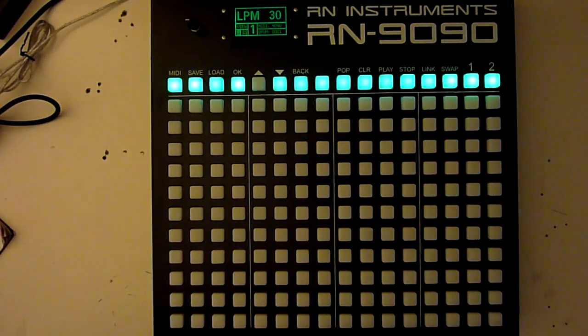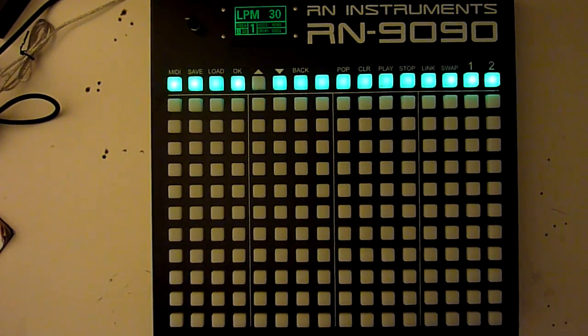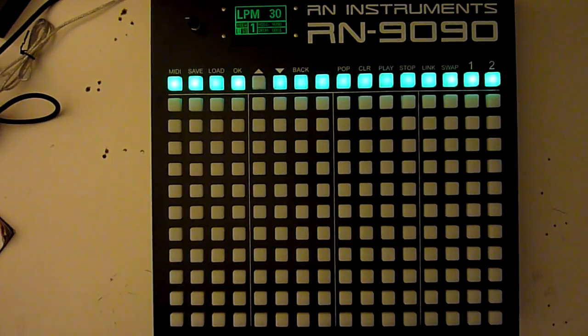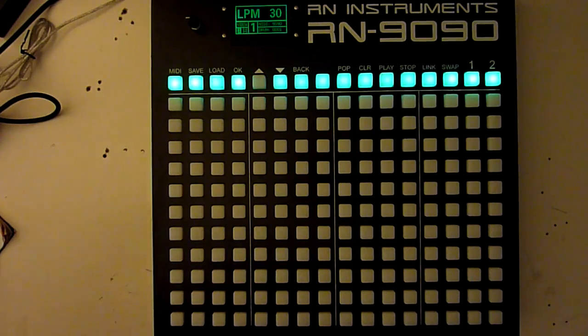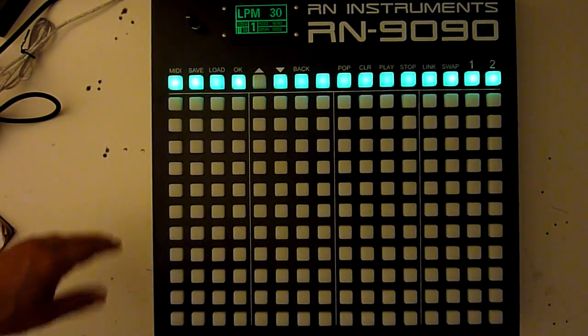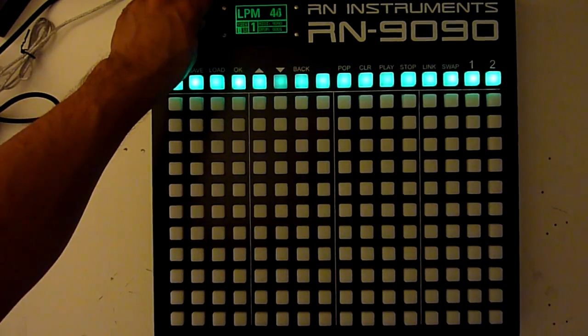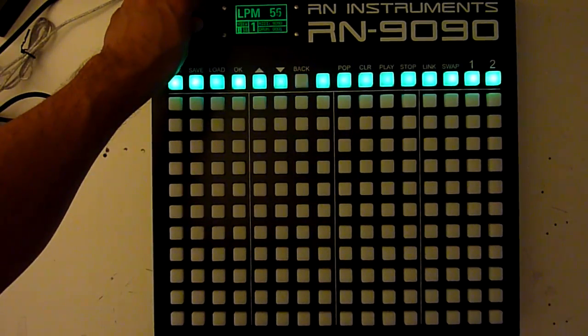So this is my MIDI sequencer, the RN-9090, and I'm going to give you a quick tour of the features and an explanation of what it can do. There are three major components to the RN-9090. There is a knob here that you use to control the speed of the sequencer.